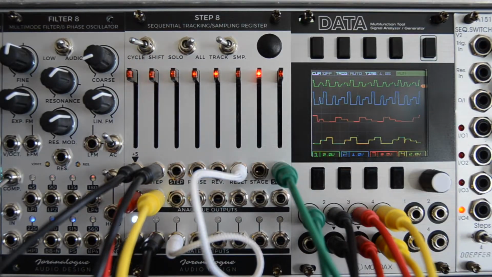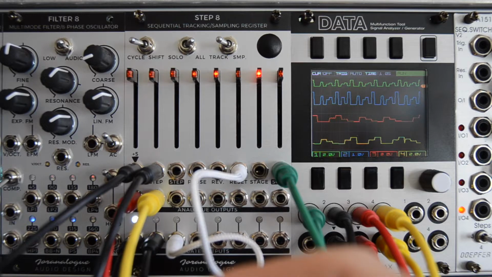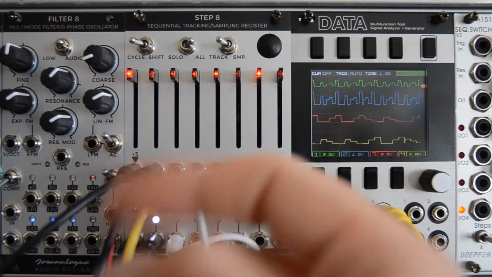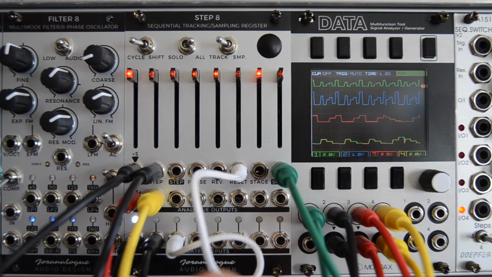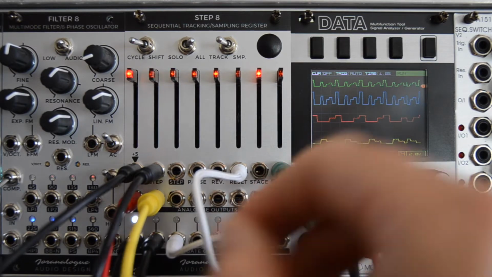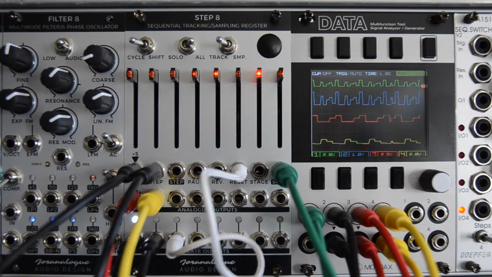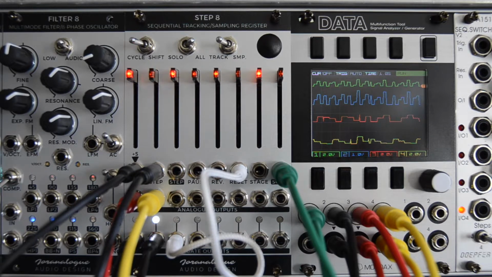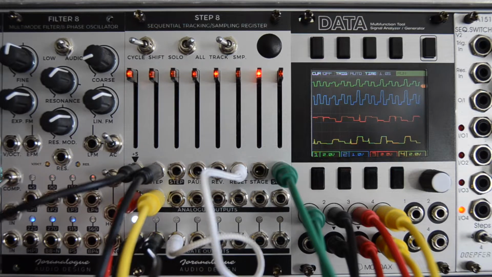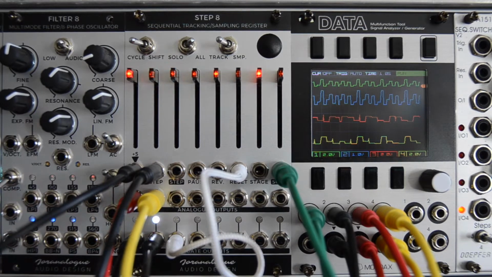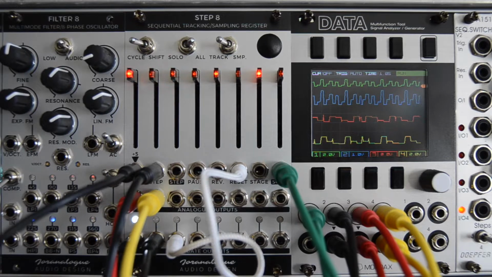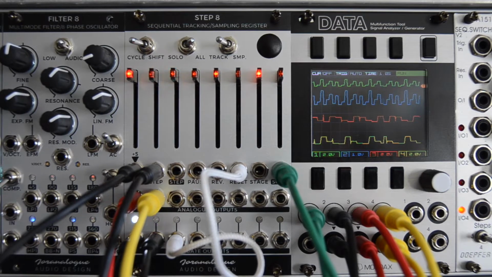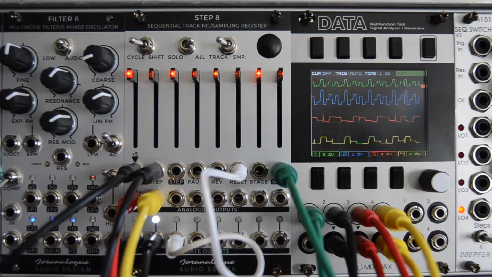And on the track setting, changes to the incoming voltage while the step is active will be present at these outputs. Now let's change up the sequence a little bit. And now let's just add one more voice to show you the potential of this technique.